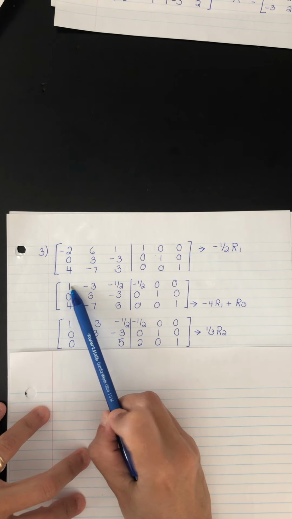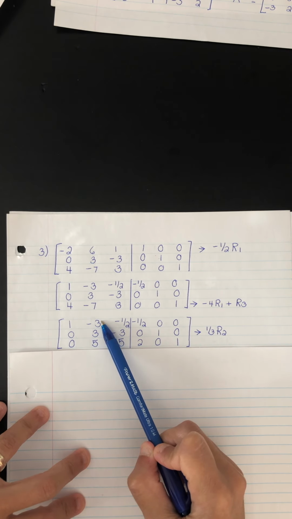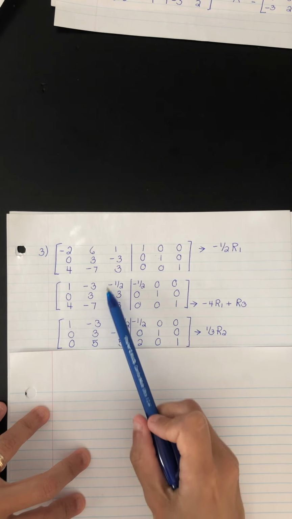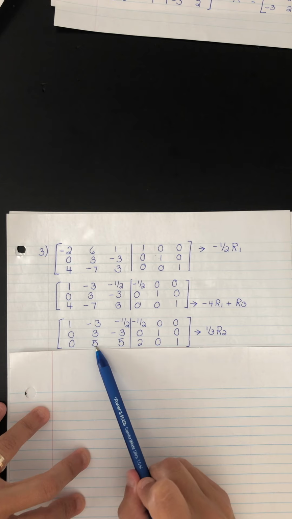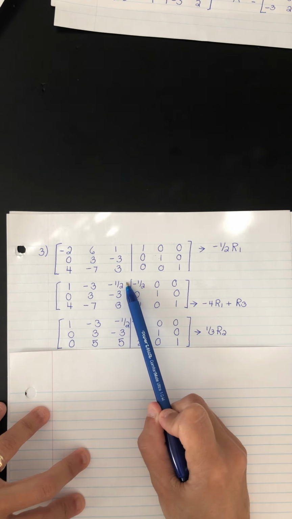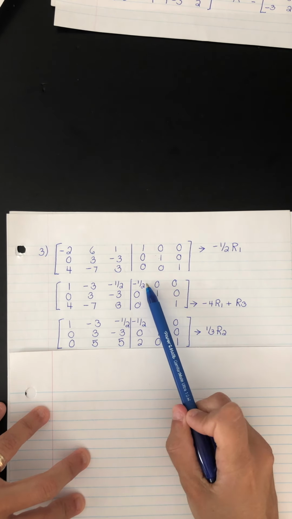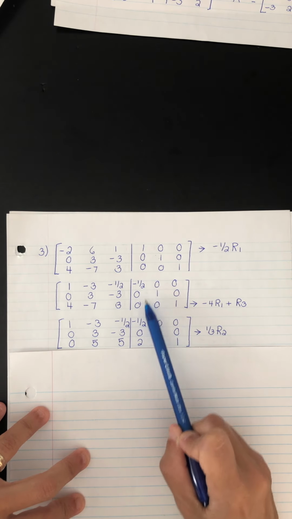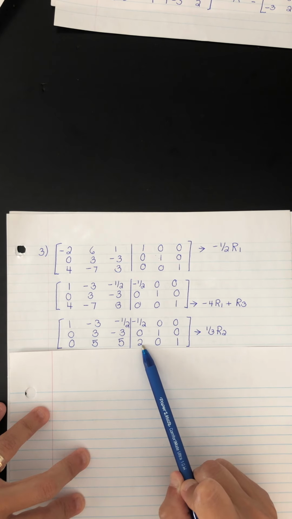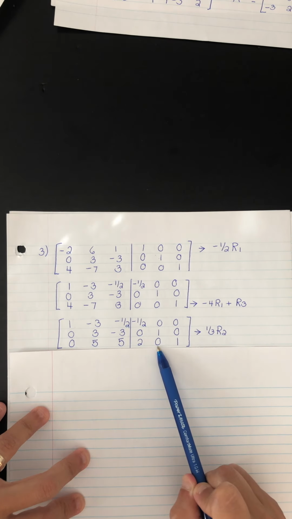-4 times 1 plus 4 is 0. -4 times -3 is 12, plus -7 is 5. -4 times -1/2 is 2, plus 3 is 5. -4 times -1/2 is 2, plus 0 is 2. -4 times 0 is 0, plus 0 is 0.